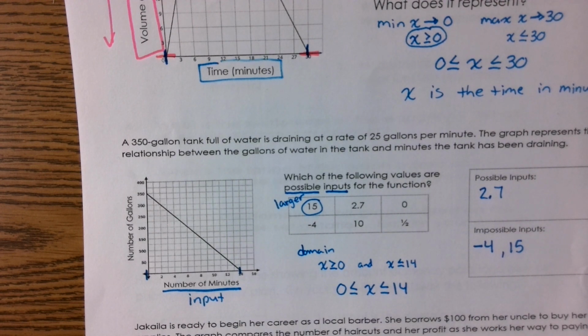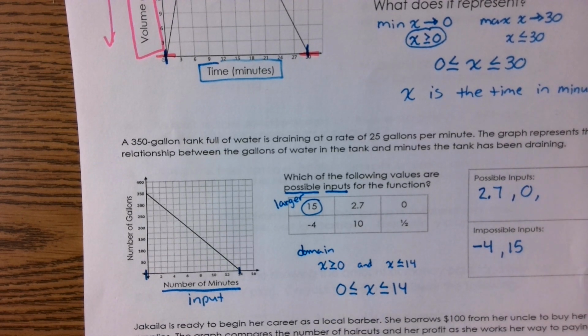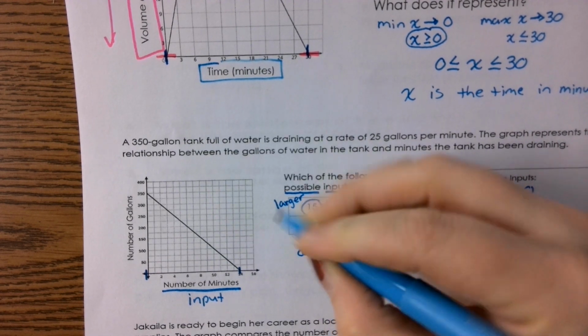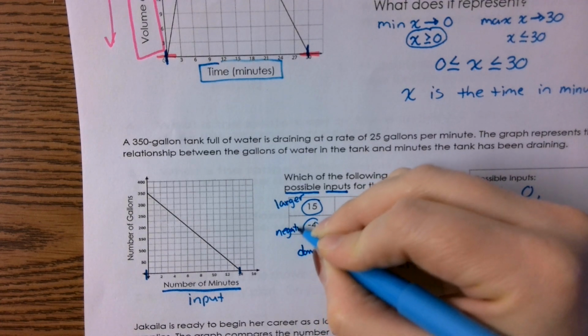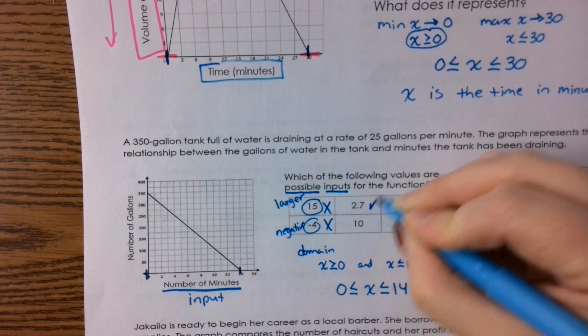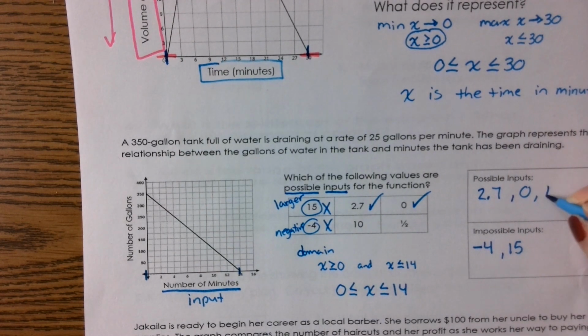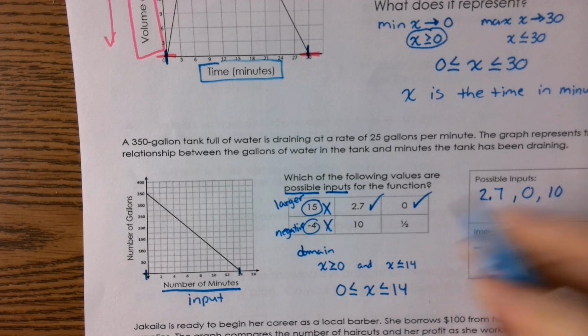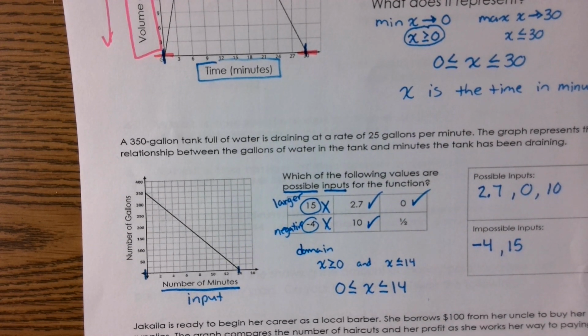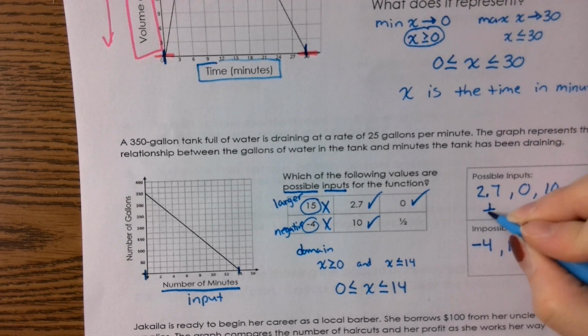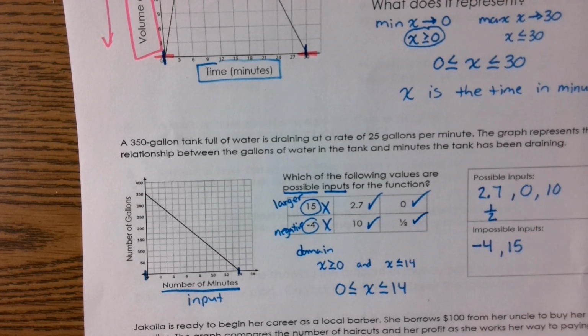What about 0? Yeah, right? It says greater than or equal to 0. 0 is a possibility. Okay, we already said -4 is not. That's going to be a negative. So that doesn't work, that doesn't work. 2.7 works, 0 works. What about 10? Does 10 work? Yeah, 10 is going to work. It's in between the values of 0 and 14. What about a half? Does that work? Yeah. It's greater than 0, it's less than 14. Those all work. Okay? So these are values that are going to be possible input values.